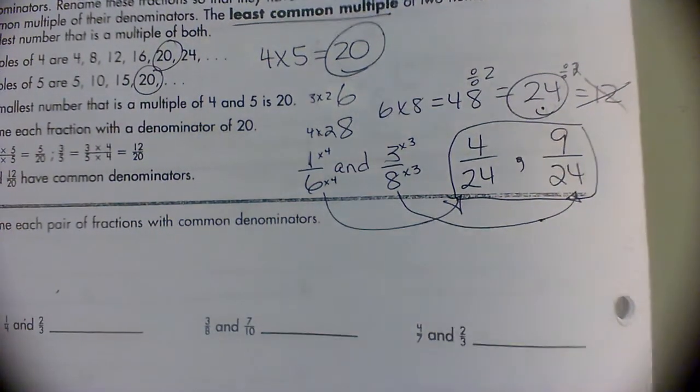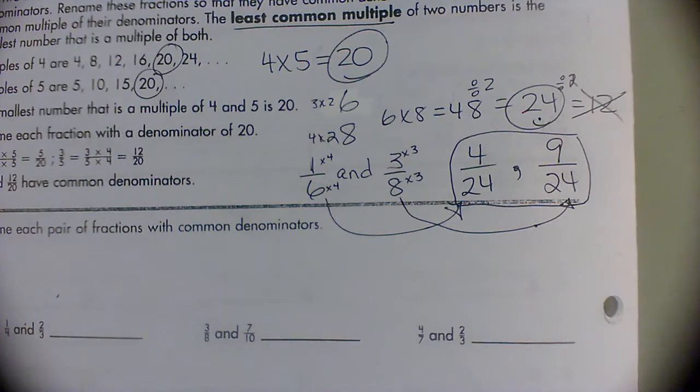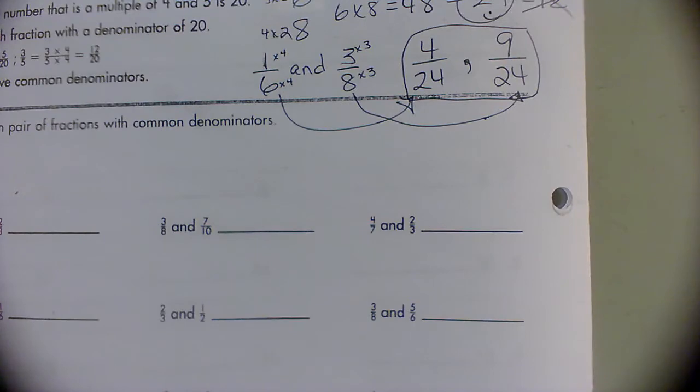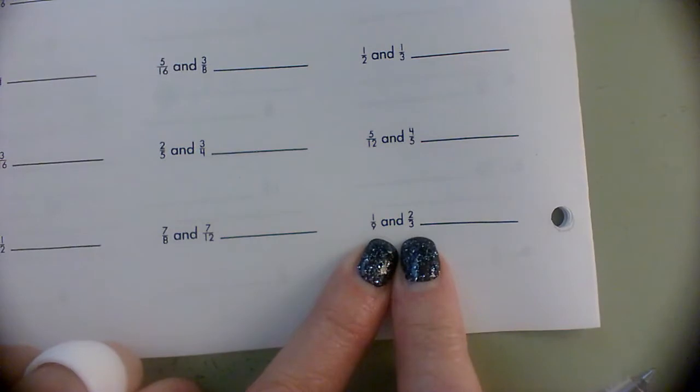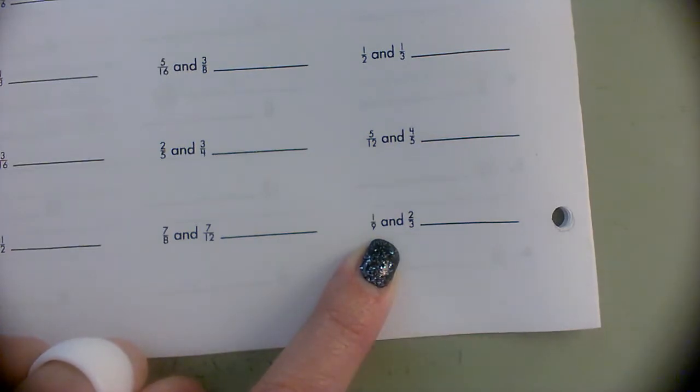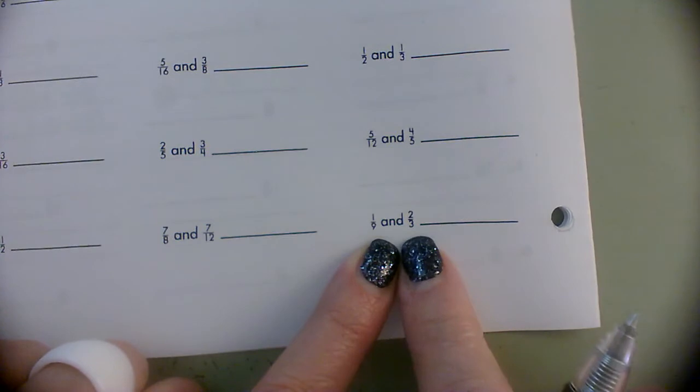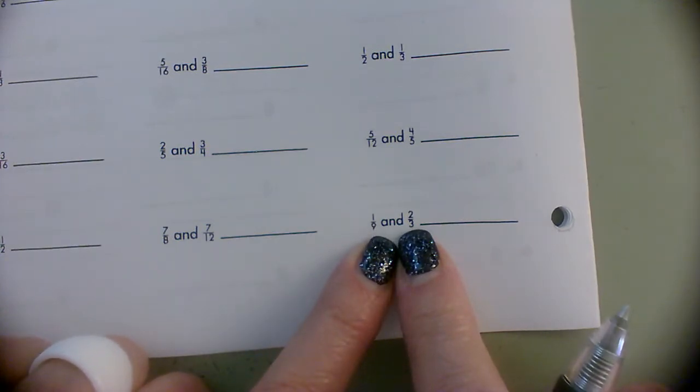Let's do one more. Shall we do a hard one? I'm going to do the very last one. Did we finish writing that down? Is that 1/9 and 2/3? Yep. So I'm going to start with the idea that I could multiply 9 and 3 together. I multiply 9 and 3 together, I get 27. But is 27 the actual lowest one? No, 9 would be. Why? Because 3 goes into 9.